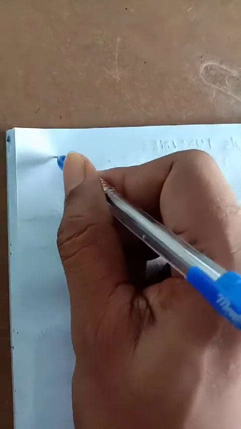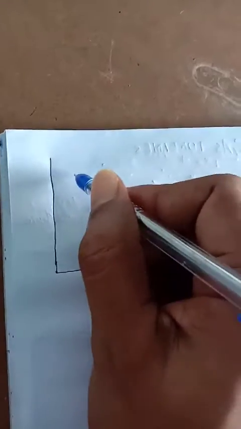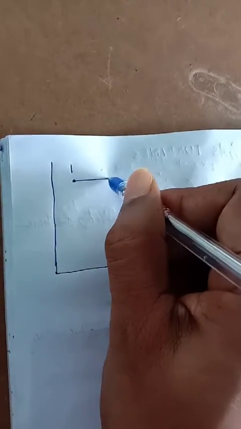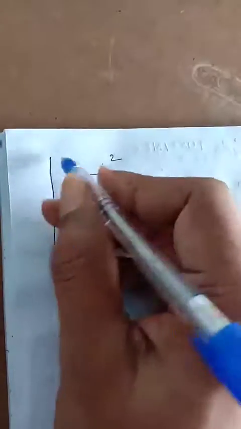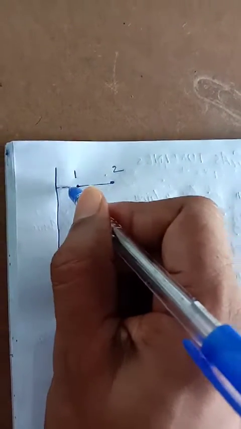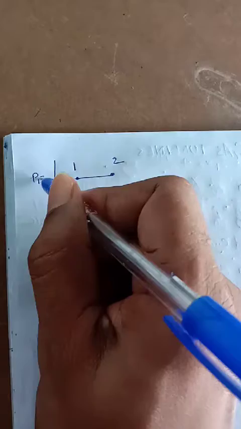Now I am going to draw the Brayton cycle, the constant pressure cycle, first. The Brayton cycle comes from the constant pressure cycle. This is point 1, and here is point 2. Take P1 equal to P2.